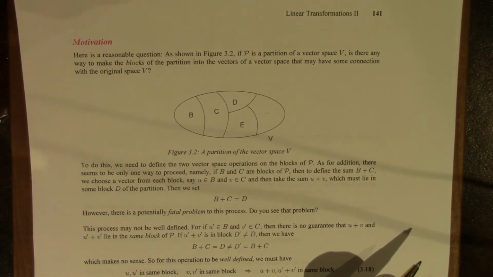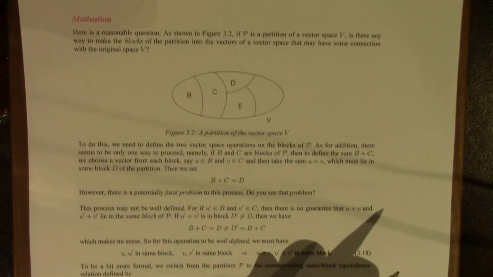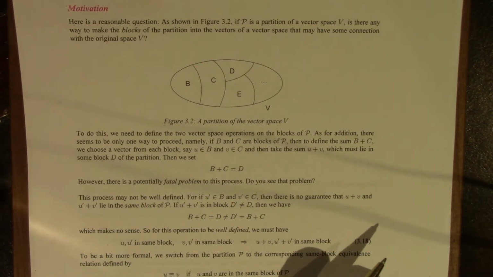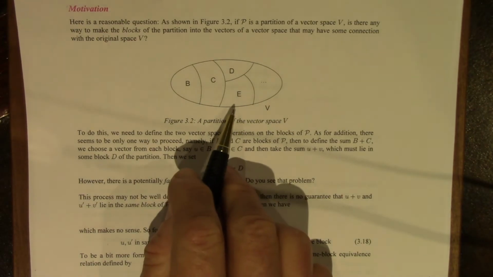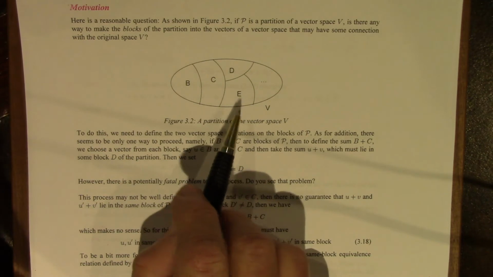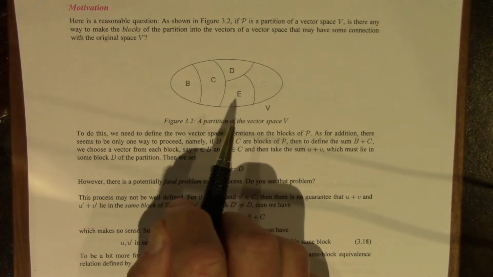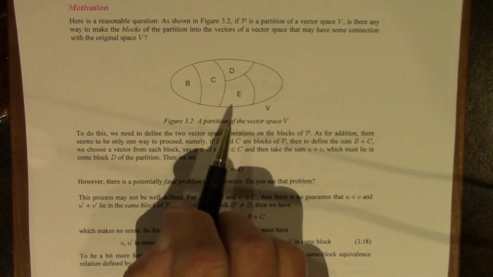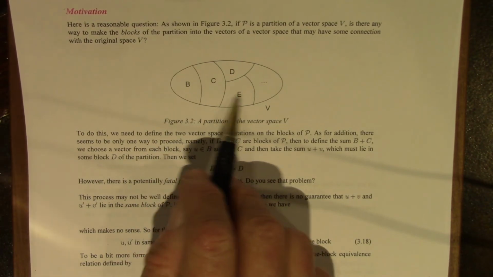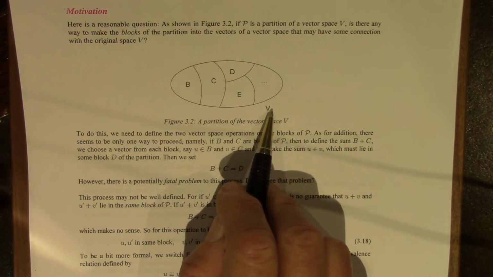How can we use the vector space structure on V to make the blocks of the partition into vectors for another vector space? Obviously, we want there to be a connection between the vector space operations on the blocks and the original vector space structure on V.